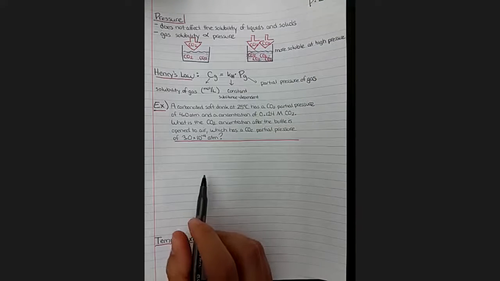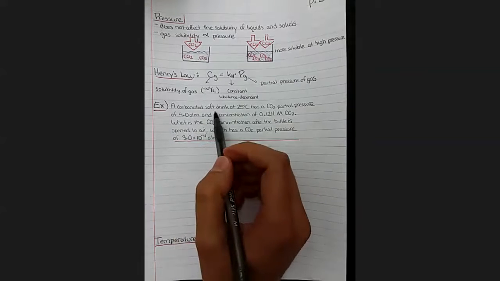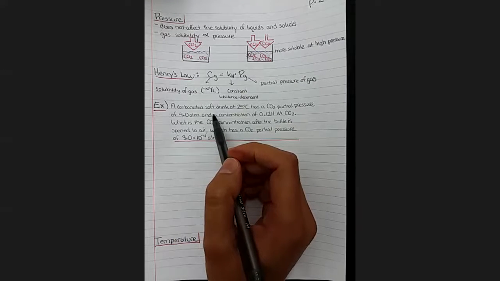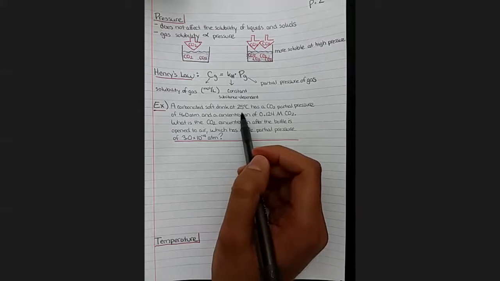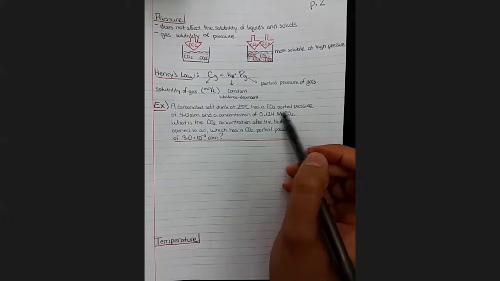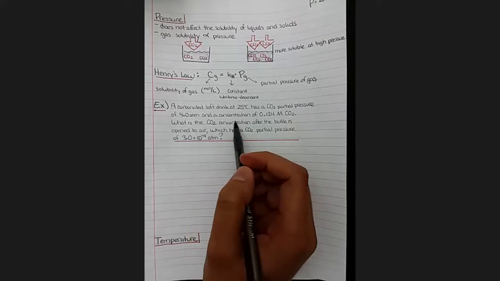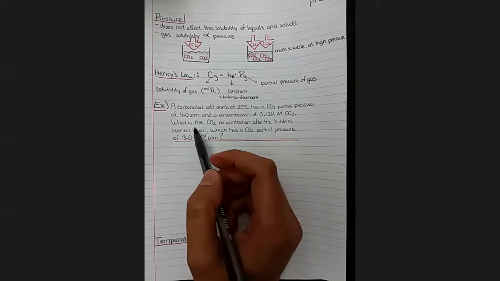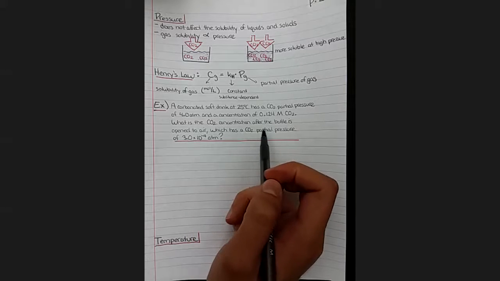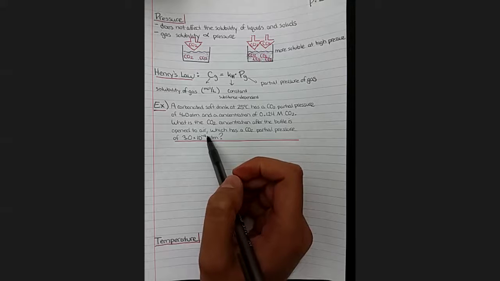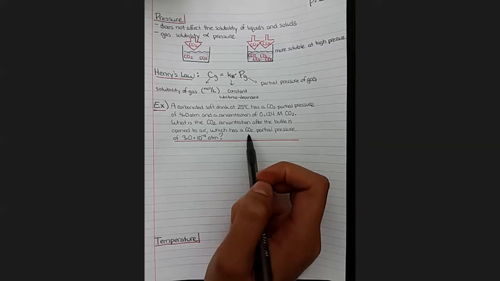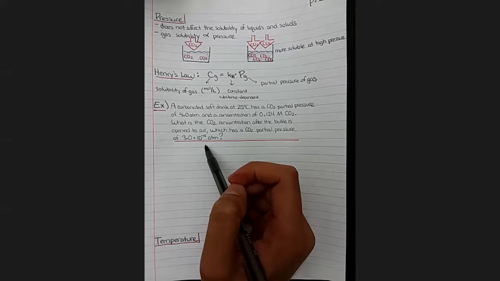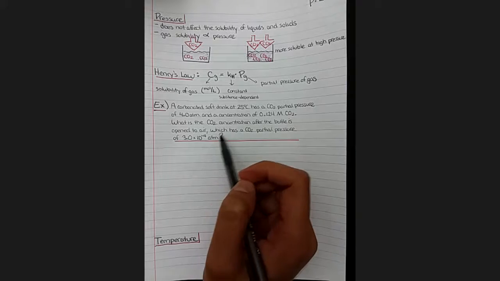Okay, so let's look at this formula in action. Let's do an example problem. So let's say we have a carbonated soft drink, as we all want to drink. Carbonated soft drink at 25 degrees has a partial pressure of carbon dioxide of 4 atmospheres and a concentration of 0.124 molar. What is the carbon dioxide concentration after the bottle is exposed to air, room temperature, room pressure air, which has a partial pressure of 3.0 times 10 to the -4th, much lower than that pressure at the beginning.